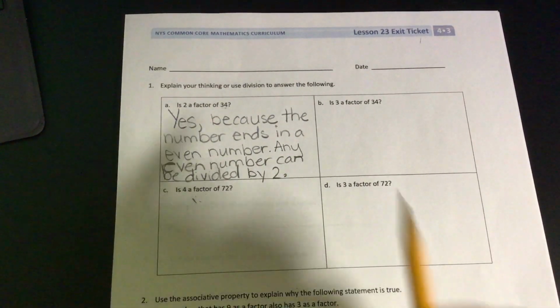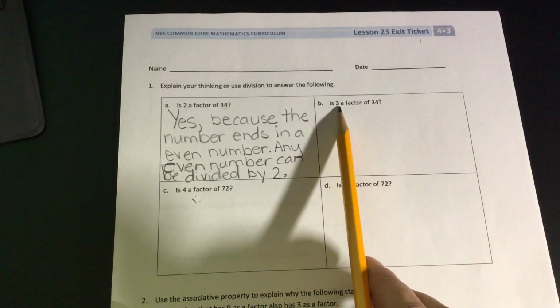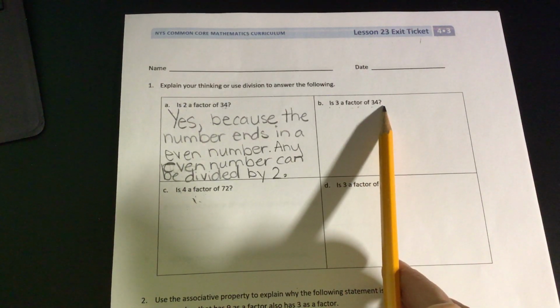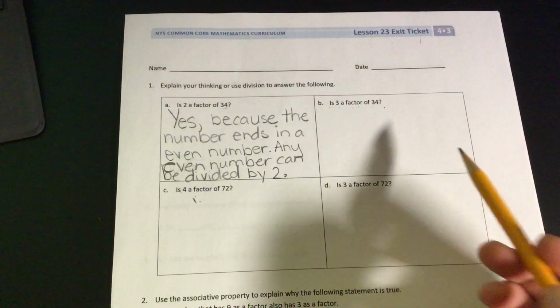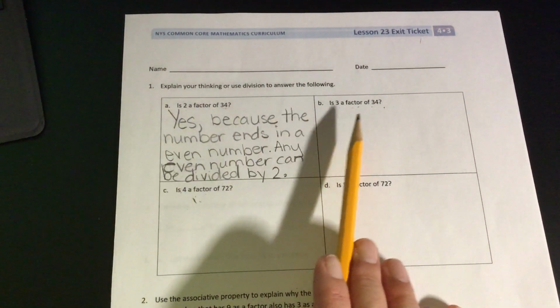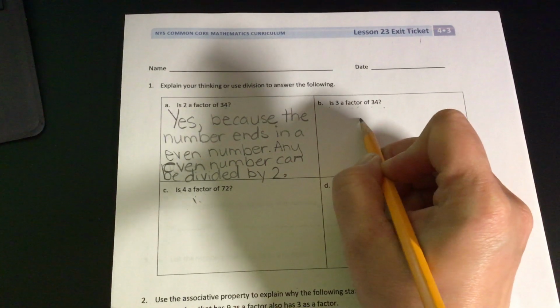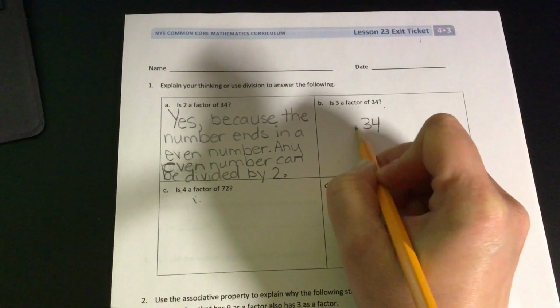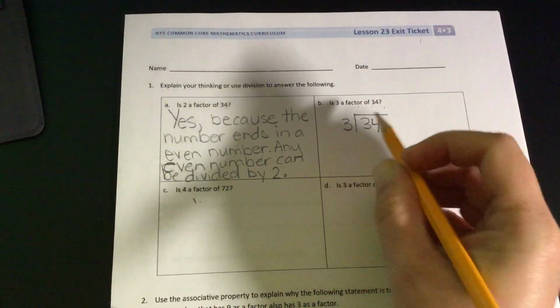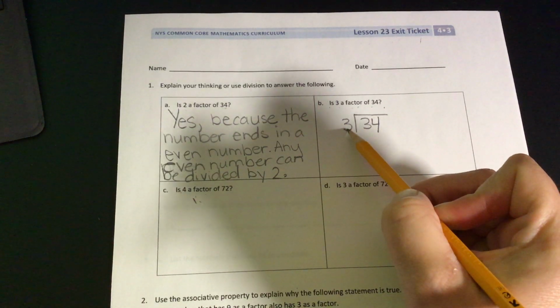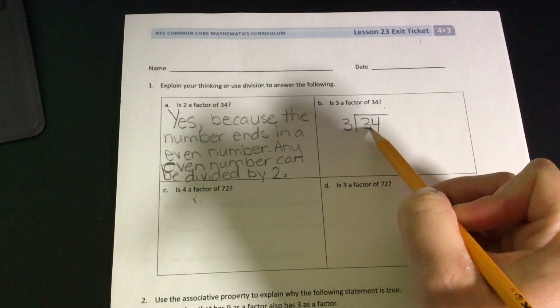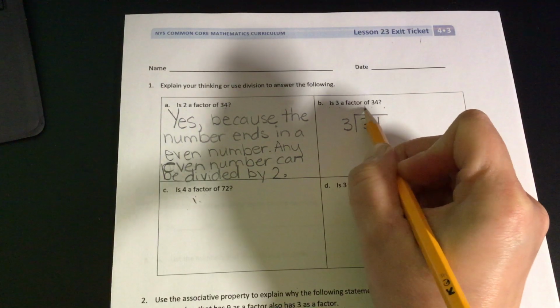Okay, but let's do B. It says, is 3 a factor of 34? Well, I'm not sure. And this time, instead of explaining my thinking, I'm just going to try it out and use division to help explain my thinking. So I'm going to take 34 and I'm going to divide it by 3.